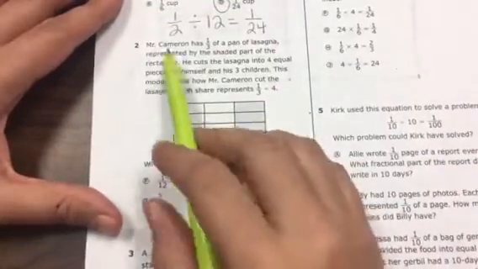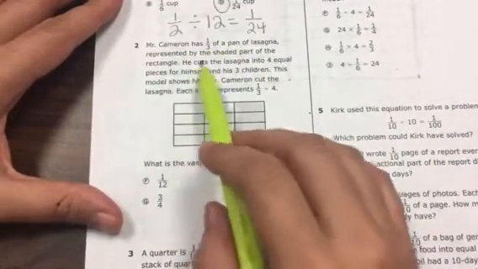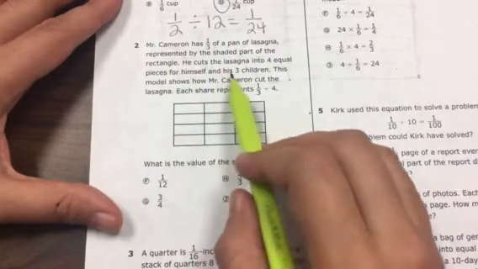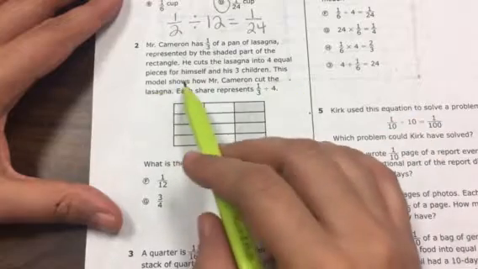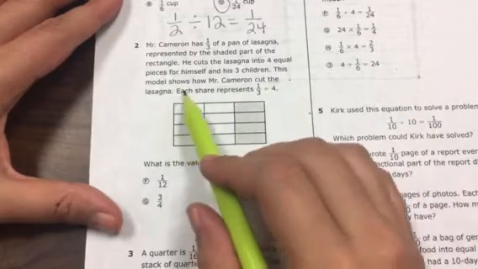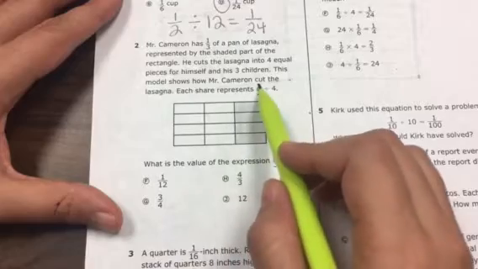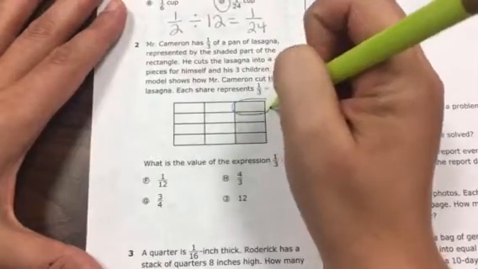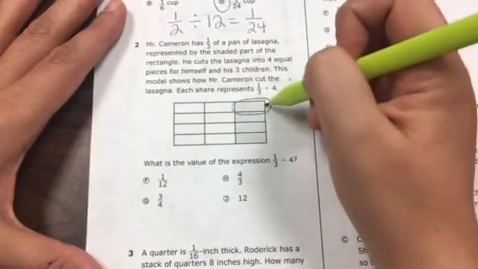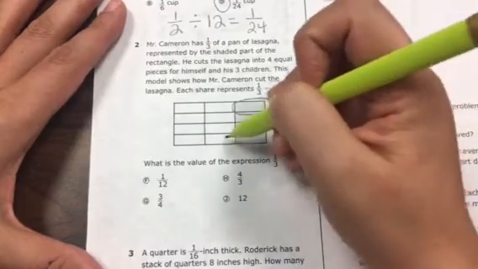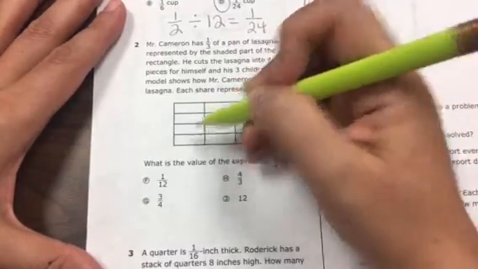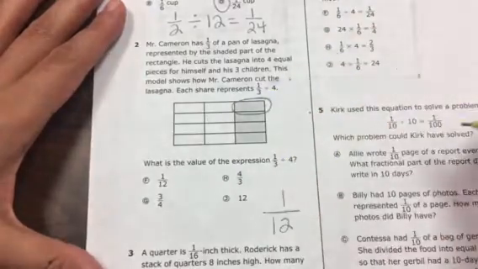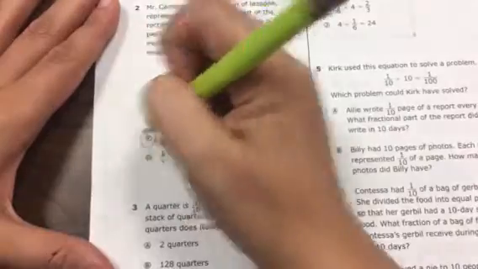All right, number 2. Mr. Cameron has 1/3 of a pan of lasagna represented by the shaded part of the rectangle. He cuts the lasagna into 4 equal pieces for himself and his 3 children. This model shows how Mr. Cameron cut the lasagna. Each share represents 1/3 divided by 4. So again, I want to know how much one person gets. So one person gets one piece of the lasagna. So 1, 2, 3, 4, 5, 6, 7, 8, 9, 10, 11, 12. So 12 is your denominator, and one of them is going to be your answer, 1 out of 12.